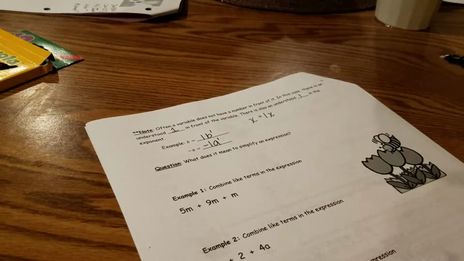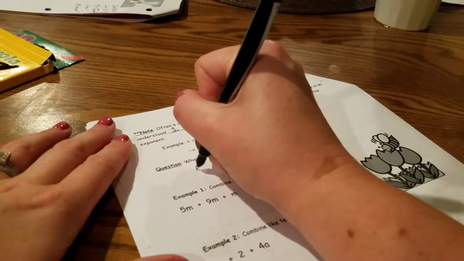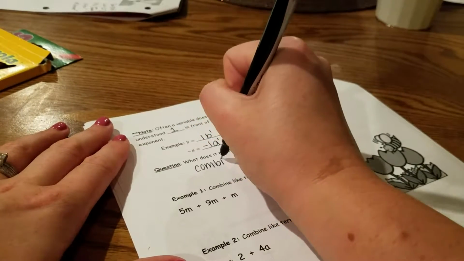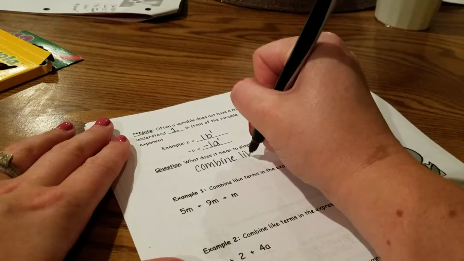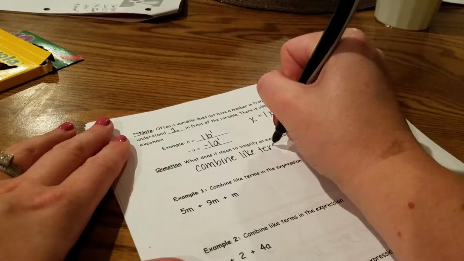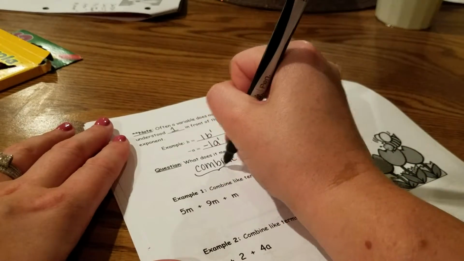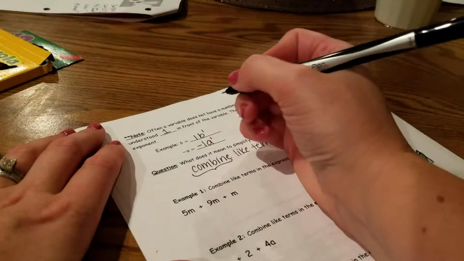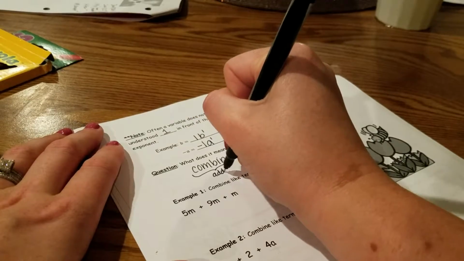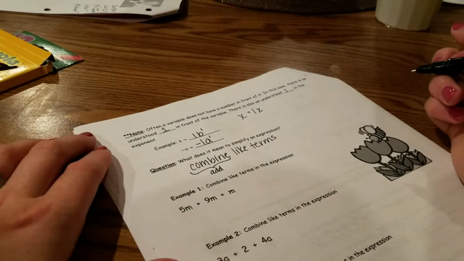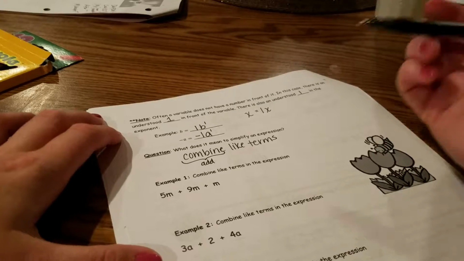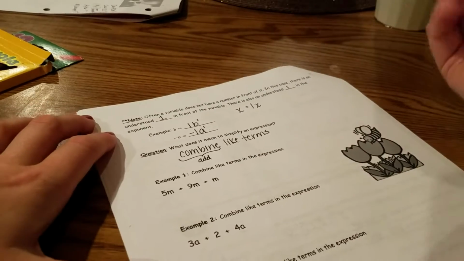When we talk about simplifying an expression, I'm going to tell you today that all I'm going to ask you to do is to combine like terms. Combine is kind of like making brownies. You're going to add together all the ingredients in a bowl. You combine them in a bowl, just like you're going to combine your like terms.